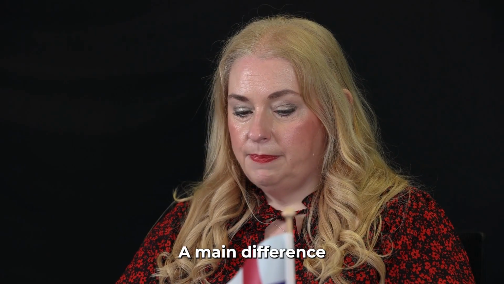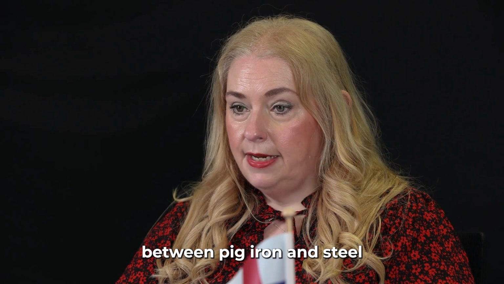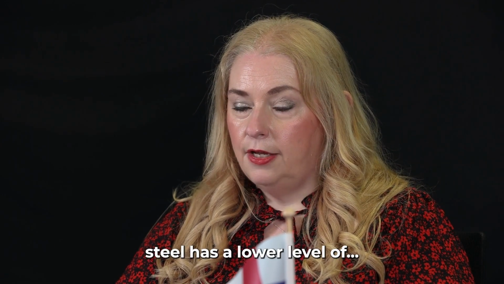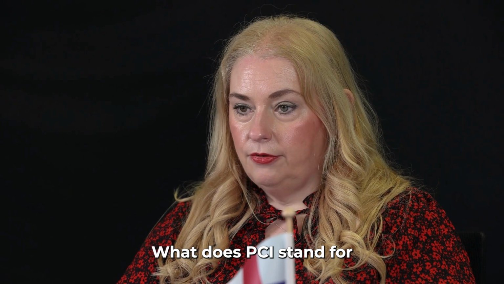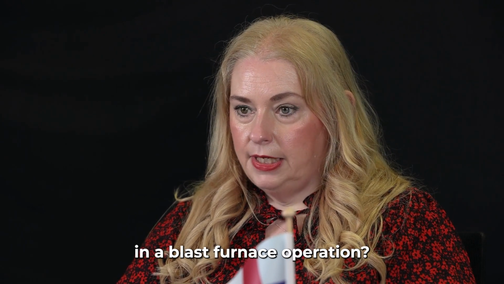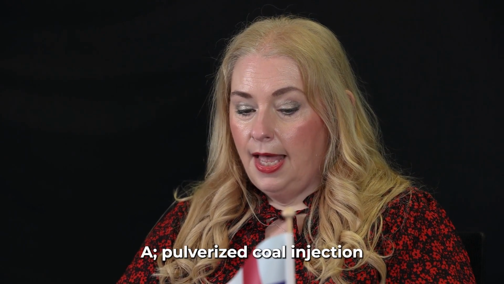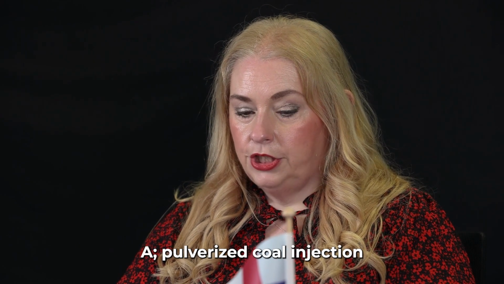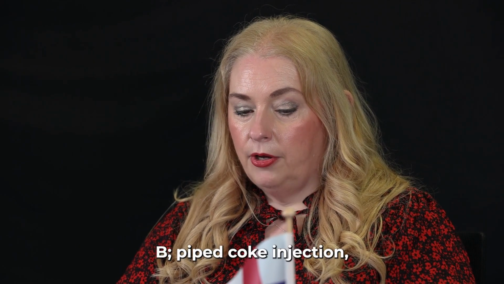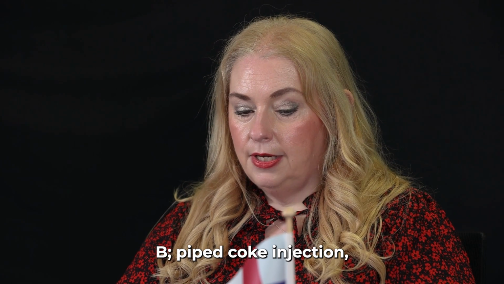A main difference between pig iron and steel is that steel has a lower level of... Roger. Carbon. Correct. What does PCI stand for in a blast furnace operation? A. Pulverised coal injection. B. Piped coke injection.